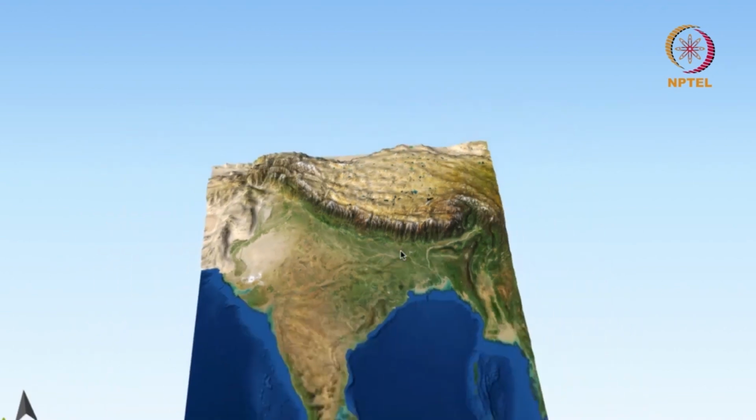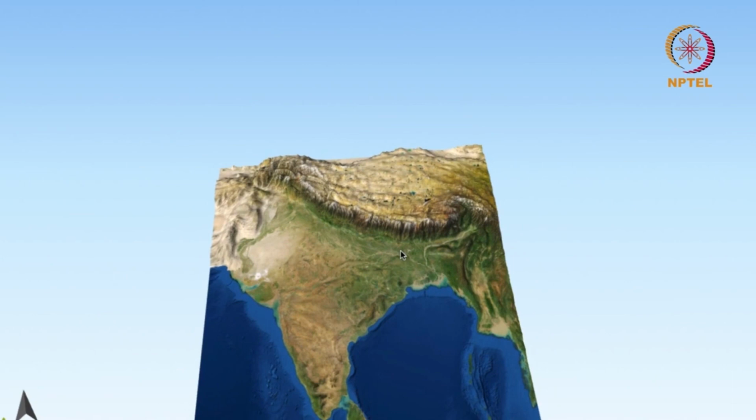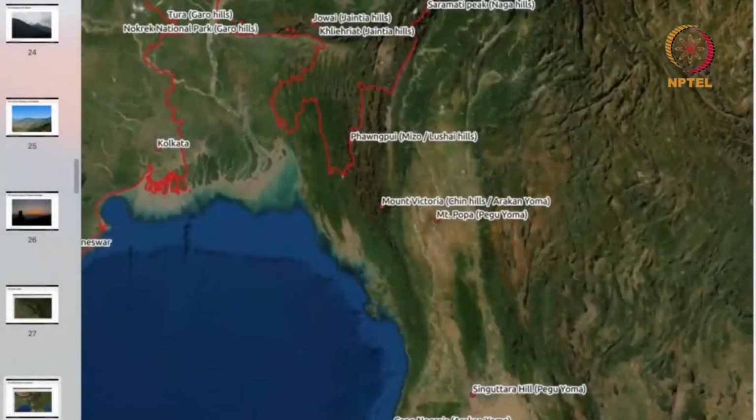Now because of this, the geography and the culture of India has become very different from those of its neighbors. So much so that we refer to India as the Indian subcontinent. So India, some parts of Pakistan, some parts of the neighboring countries, they act as a subcontinent that is separated from the other parts of the continent.